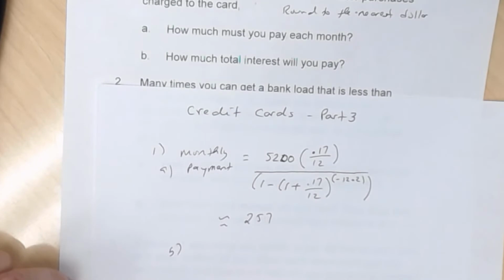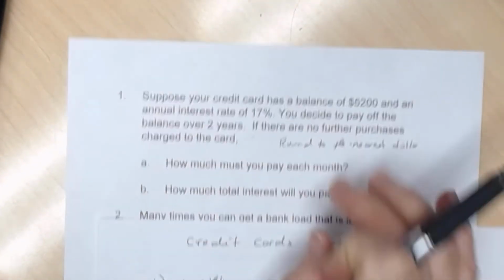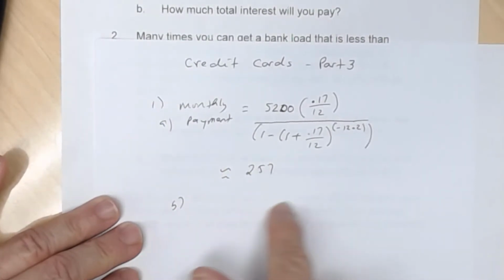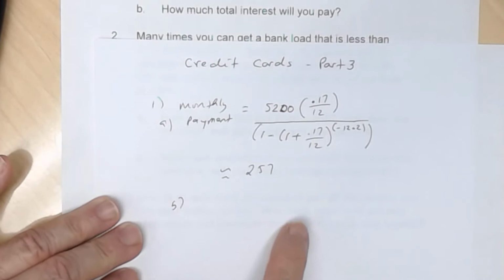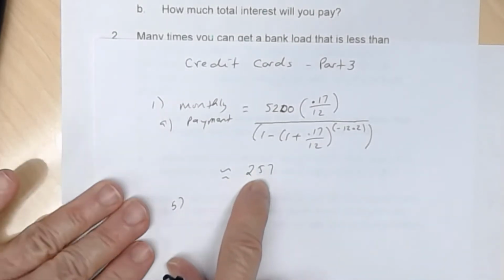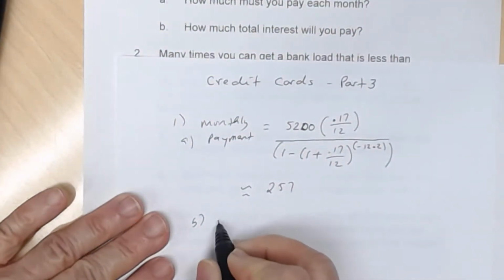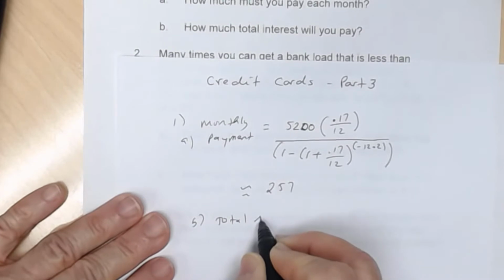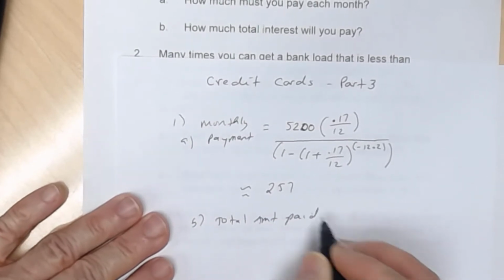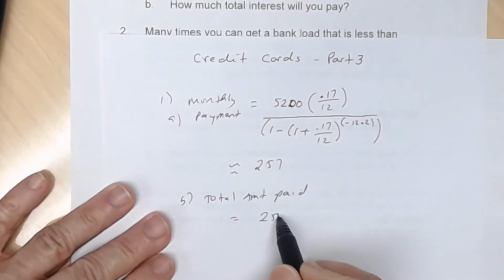Well, first of all, what you need to do is remember this is how much your balance is, okay? This is how much you pay each month. You do realize that some of this is interest, right? So what I would do is, since this is my monthly payment and I'm paying this over 2 years, let's find the total amount paid. So the total amount paid then would be $257 per month.